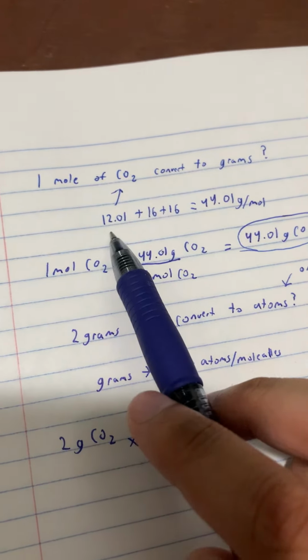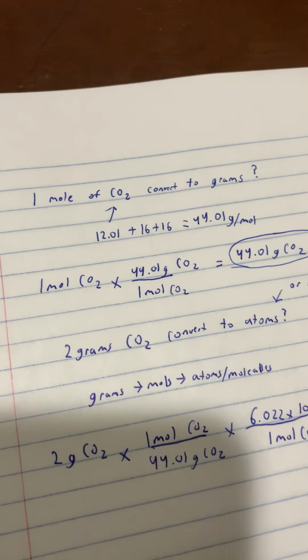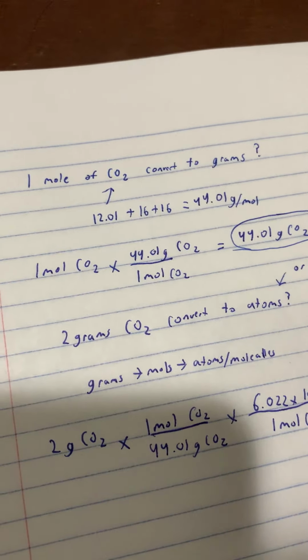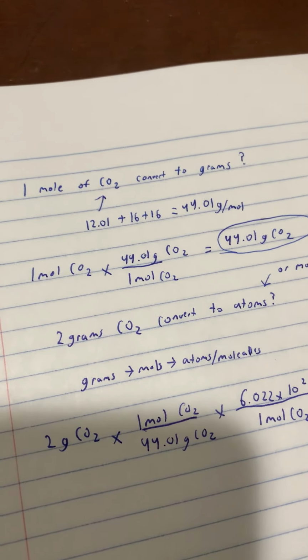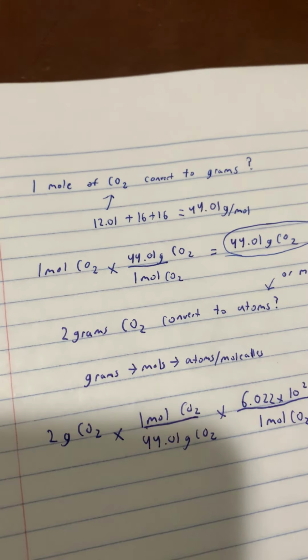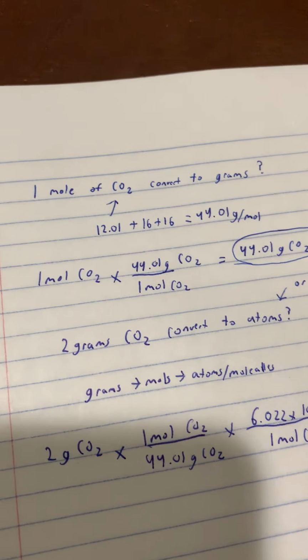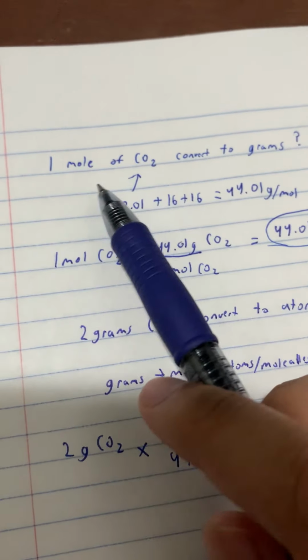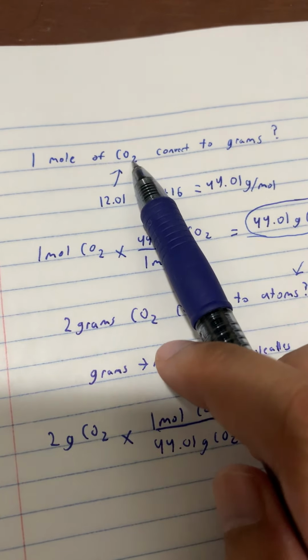That's going to be called the atomic mass. And what you can do is take each one of those numbers and add them up together, and that's going to give you the molar mass, which is the amount in grams per mole, okay? And we're going to need this in order to convert to grams. It's like a baseline value that we're going to use to convert.